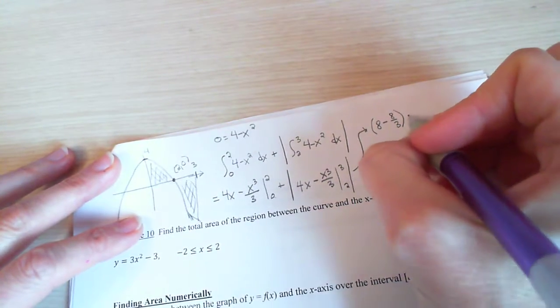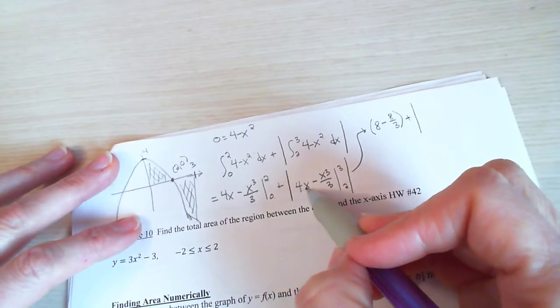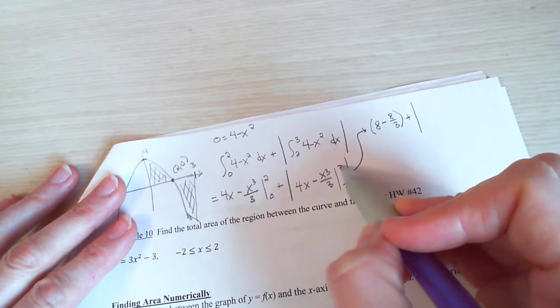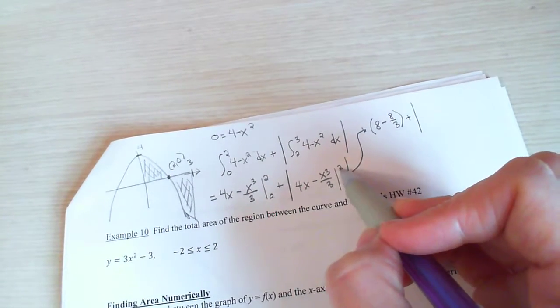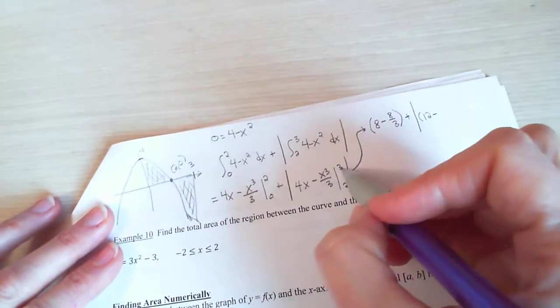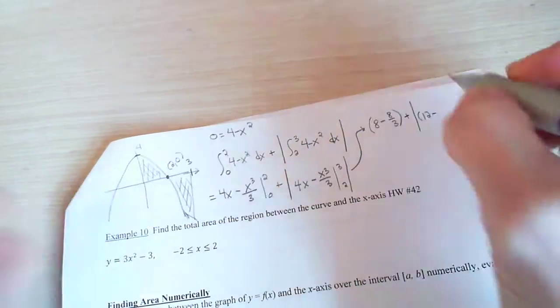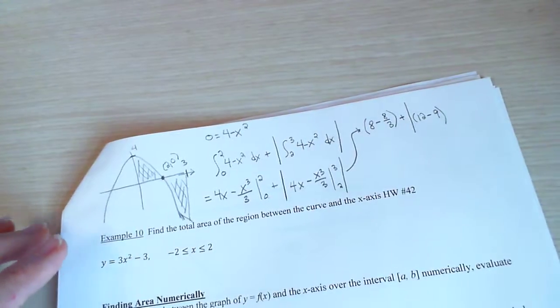So then I'm going to have plus absolute value. First I'm going to substitute in 3, and then I'm going to substitute in 2. When I substitute in 3, I get 12 minus, 3 to the third is 27, divided by 3 is 9. So 12 minus 9.